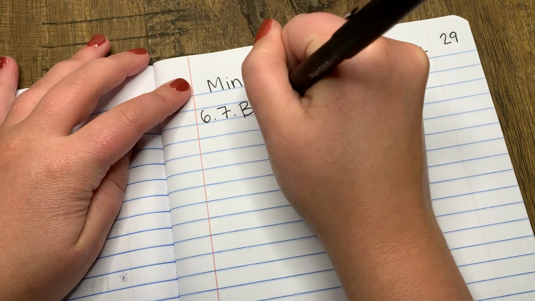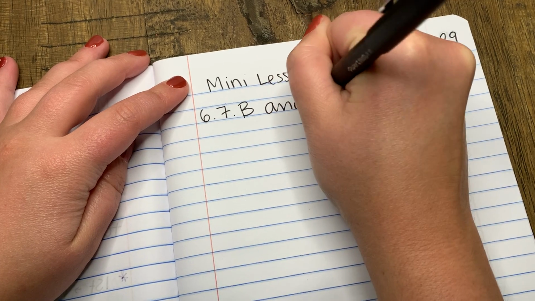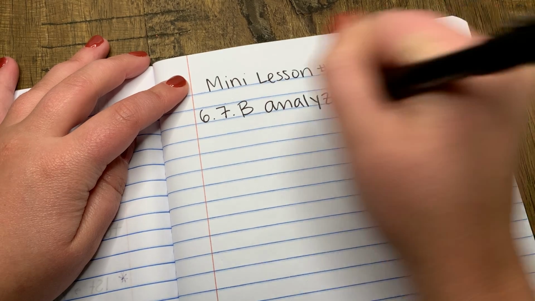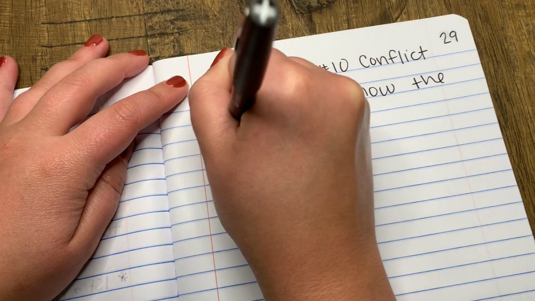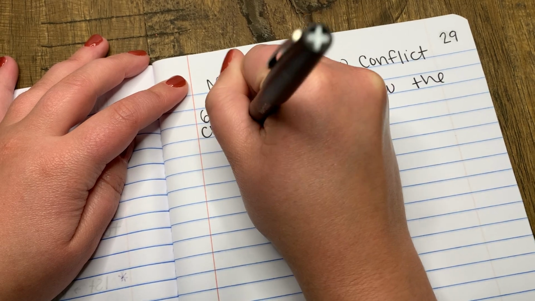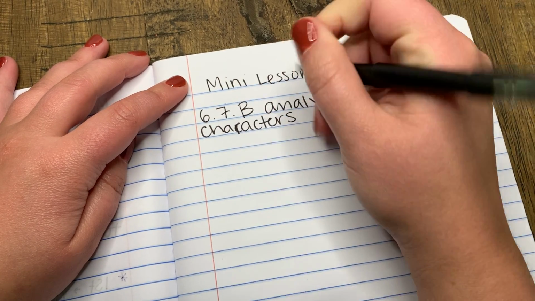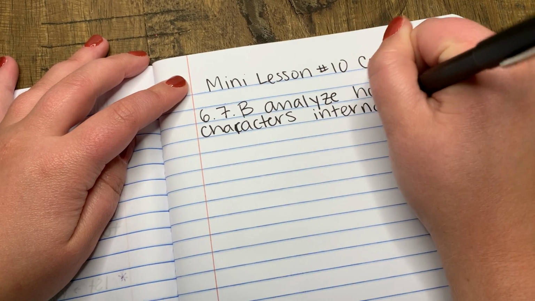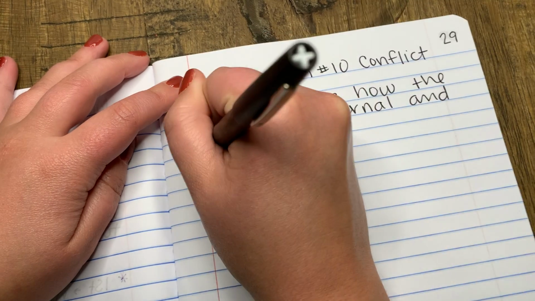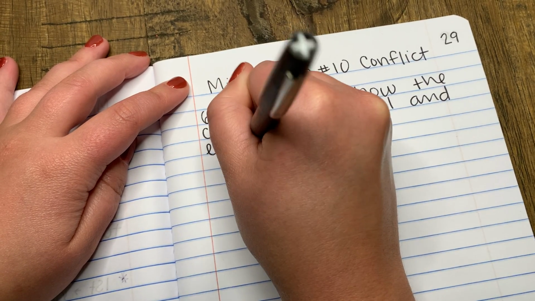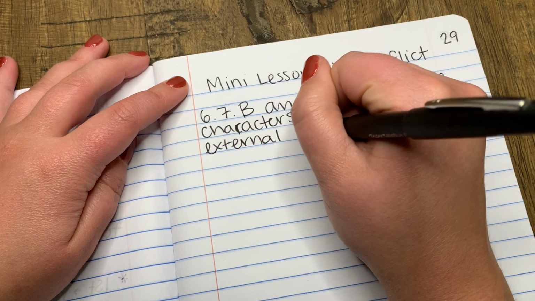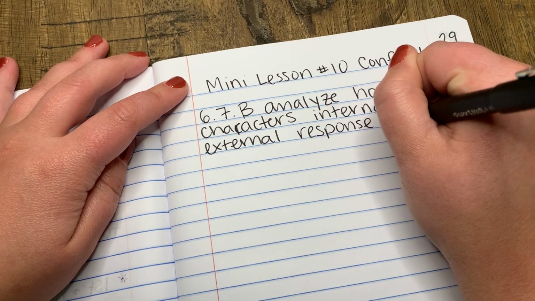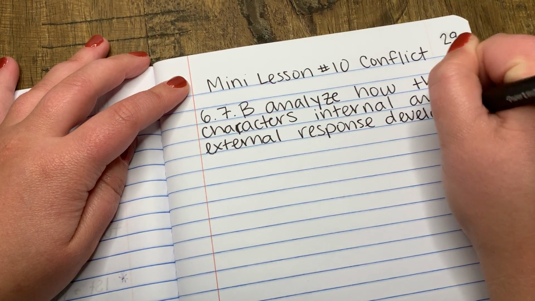And it says, analyze how the characters' internal and external response develop the plot.